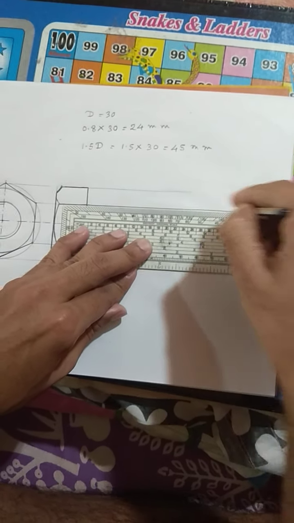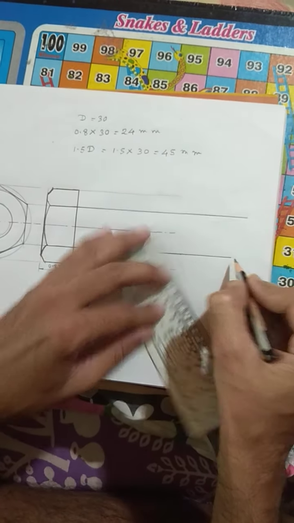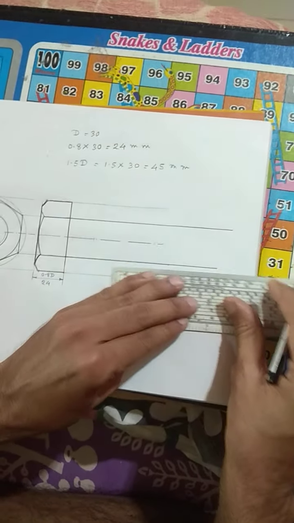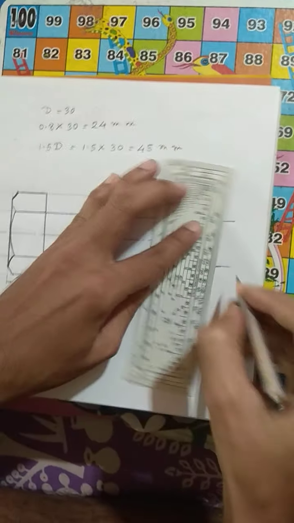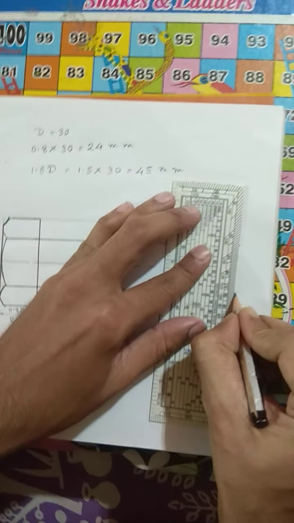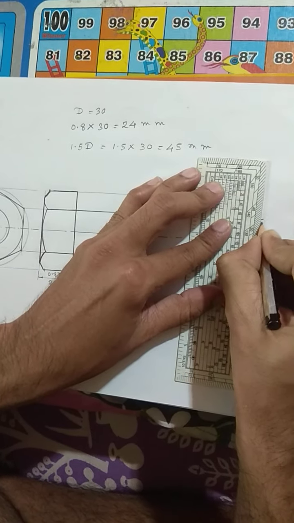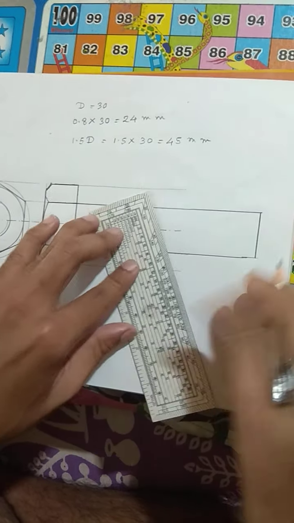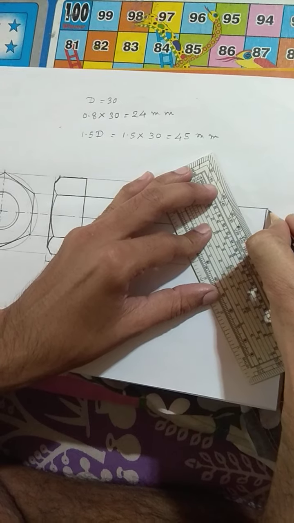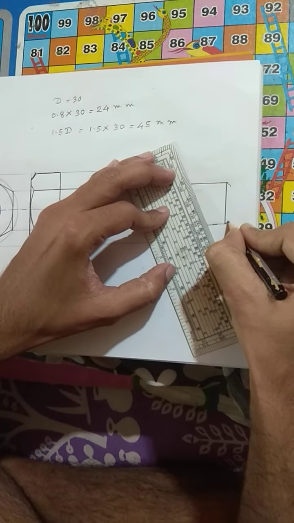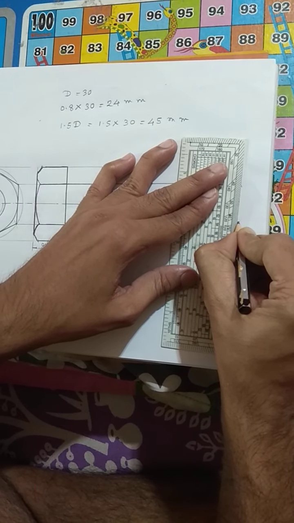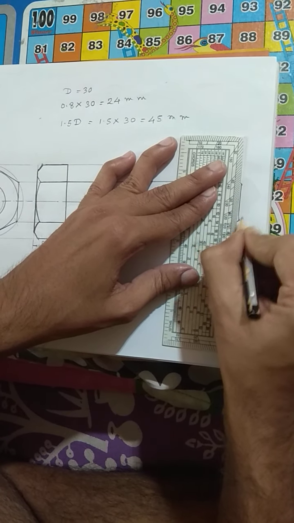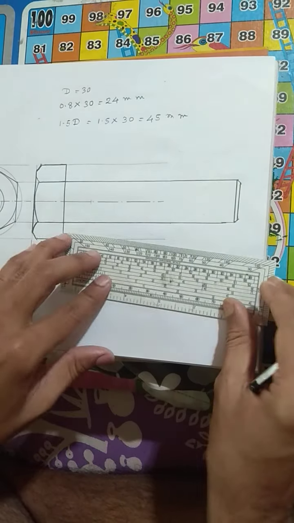Otherwise, you can take it by your choice or as per the table given against the nominal diameter. And by freehand, you can do this part where the thread is ending.